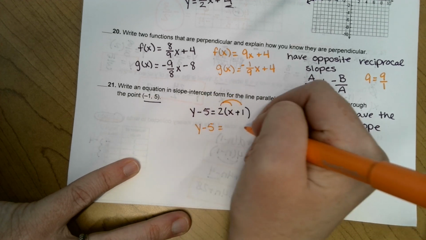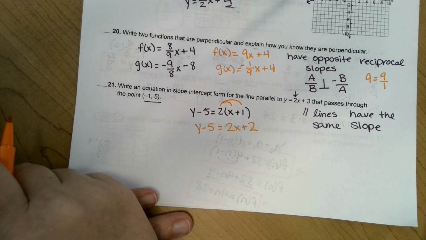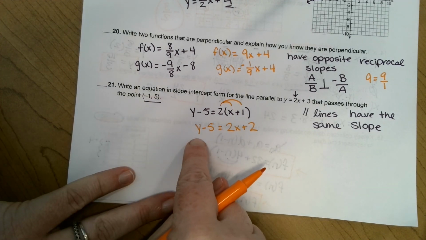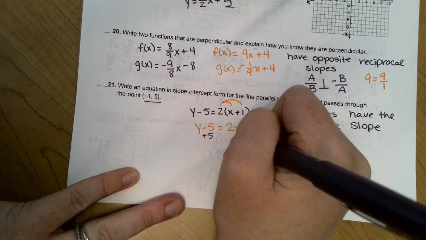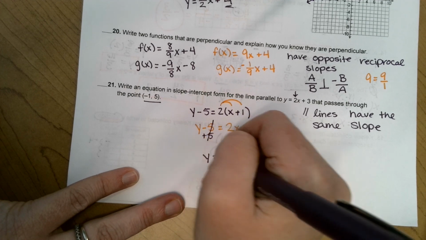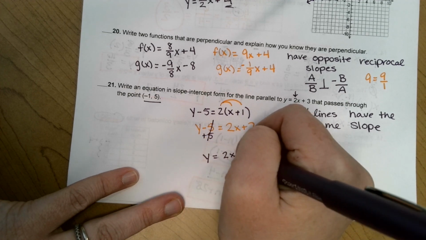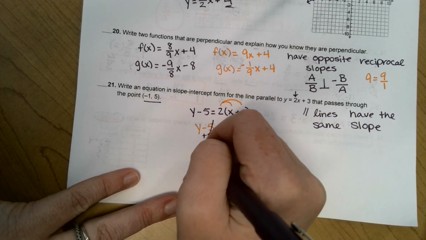And I've got y minus 5 equals 2x plus 2. Okay, and so slope-intercept form has y by itself. So let's add 5 to either side. These will cancel, and I have y equals 2x plus 7. And I'm done.